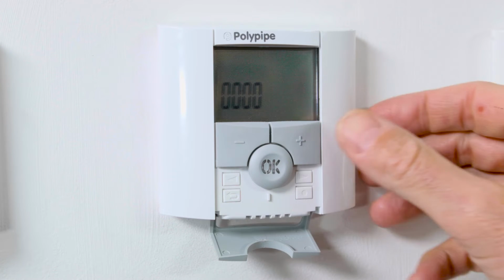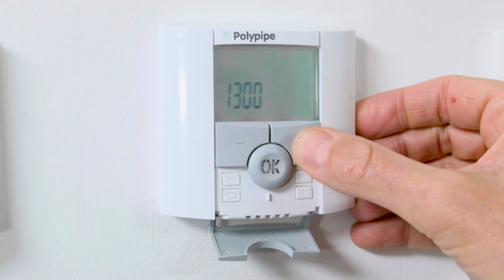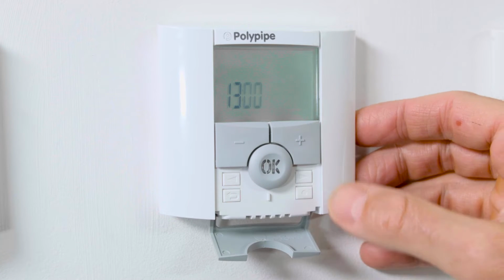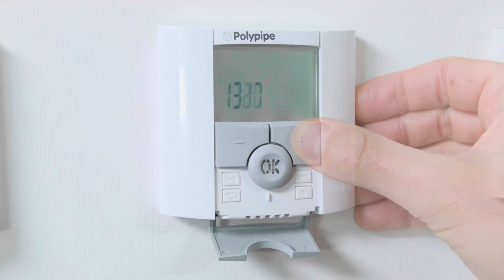Here we're going to show how to set the time and date in the programmable room thermostats and how to use the user menus. Use the plus and minus buttons to set the time. It's 1:20 at the moment, so select the hour first, press OK, then select the minutes. You can press and hold the button to scroll down or press it repeatedly until you've got the right time.